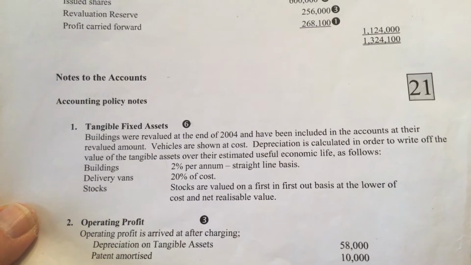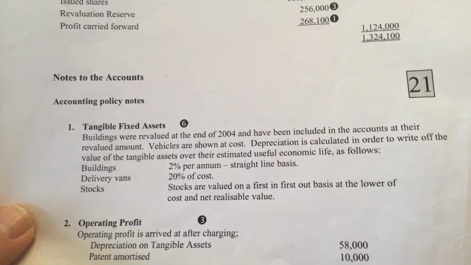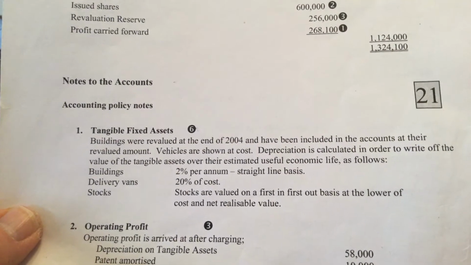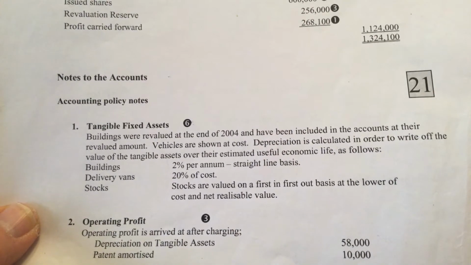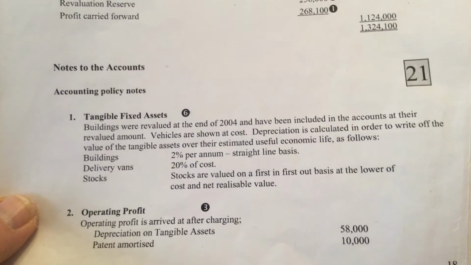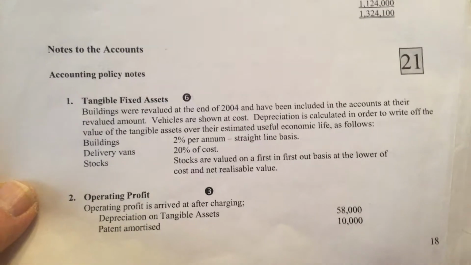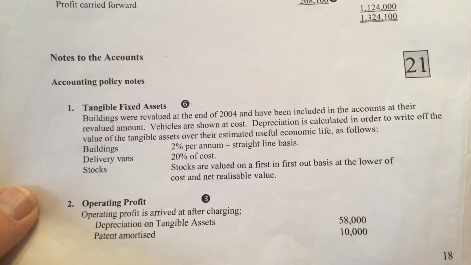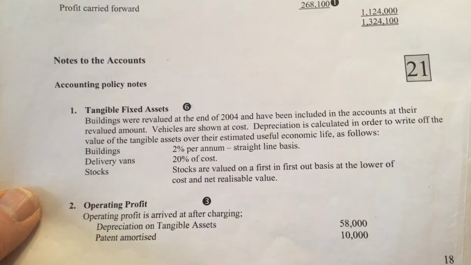That's very interesting because you always value your stock at the lower of cost or its net realizable value. Now we've come across that in question 1 a lot. Now for 6, that was 6 marks. Operating profit is arrived at after charging depreciation on tangible assets of 58,000.